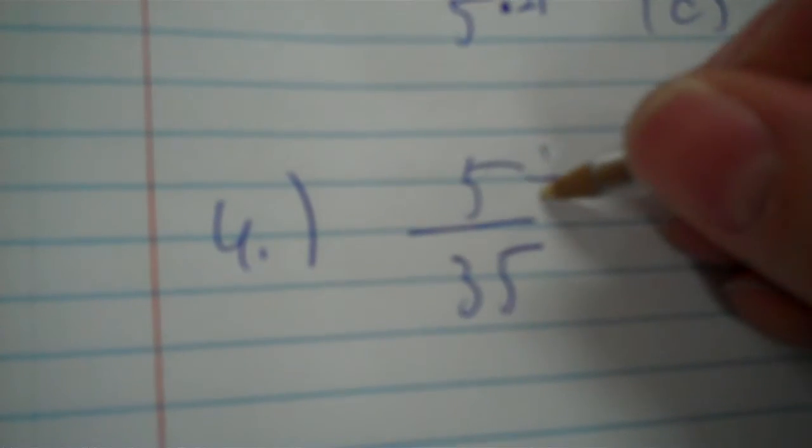Number 4, reduce each fraction to lowest terms. You can use ABC if you want. If you went to a multiplication chart, these are both in the 5th row, so they'd be divisible by 5, and that'd be 1/7. Okay, 8 over 12. Now they're both in the 2nd row, but further down they're both in the 4th row, so that would reduce to 2/3.